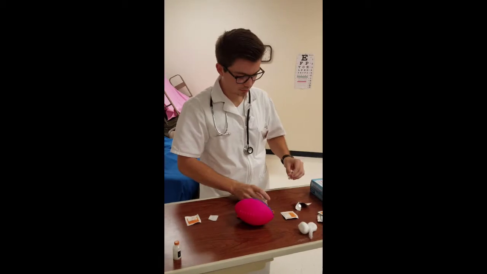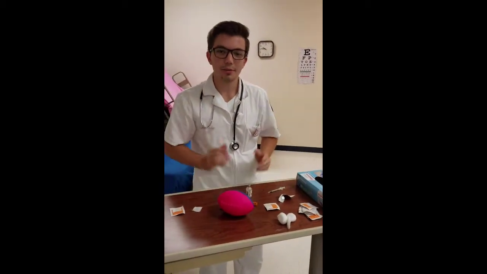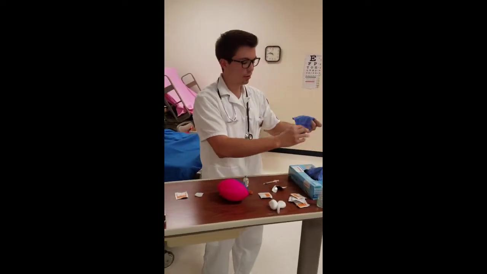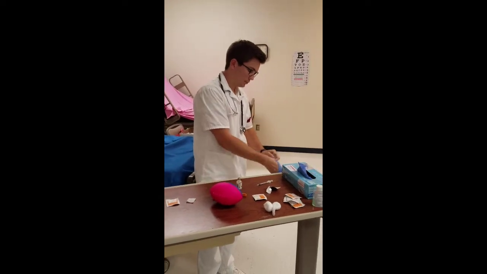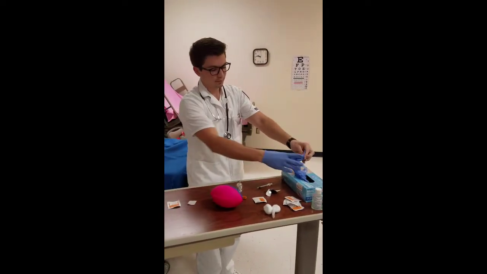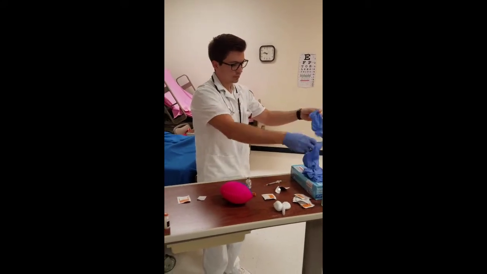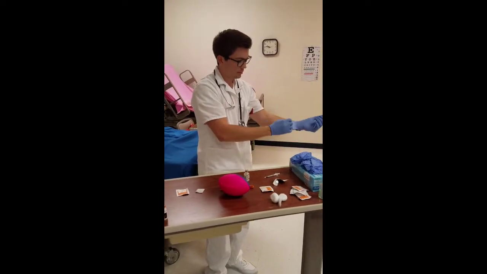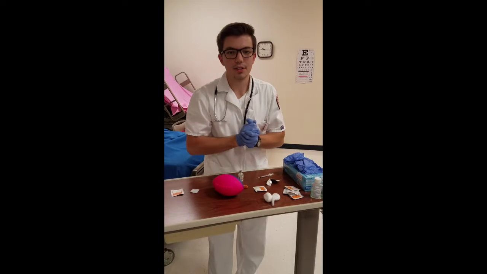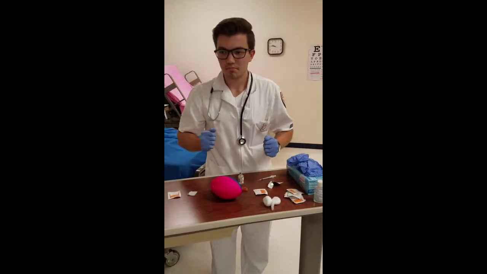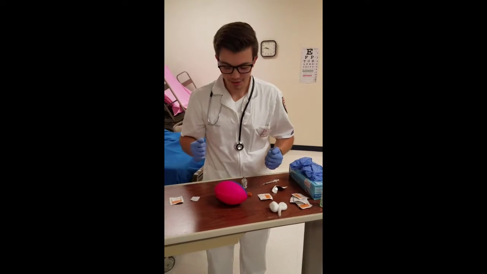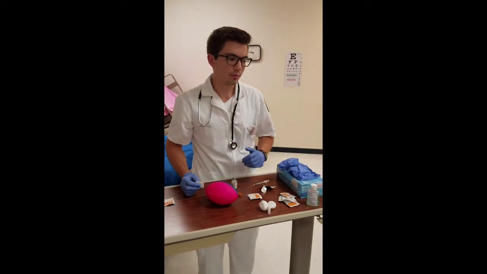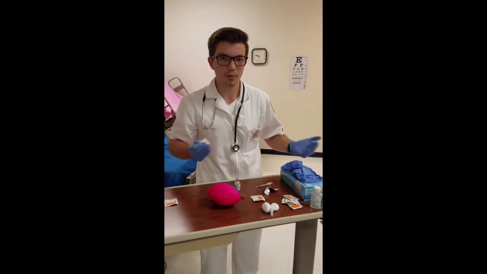So, now, we're going to get ready to actually give the insulin to the patient. You do hand hygiene. You go ahead and put on gloves. You're going to want to choose your site for this activity. We're going to say that the patient wants it in their abdomen, so we're going to give it in the abdomen. You're going to want to find out if it was given in the abdomen, which side it was given, because you're going to want to rotate sites.